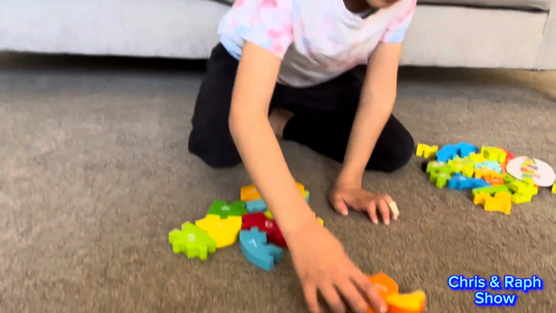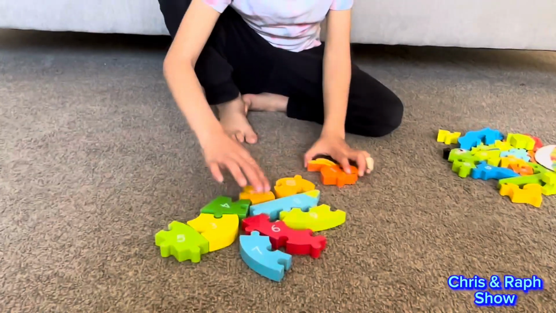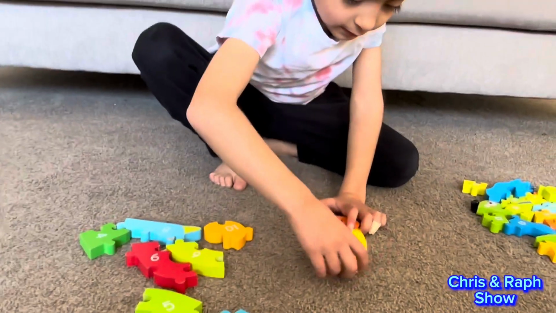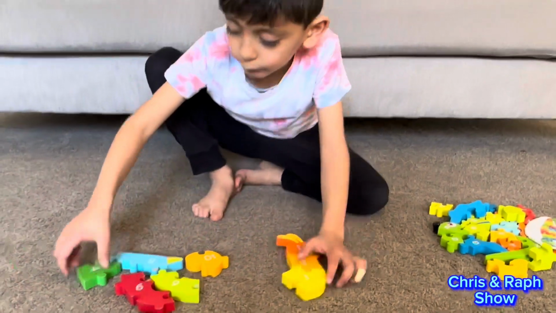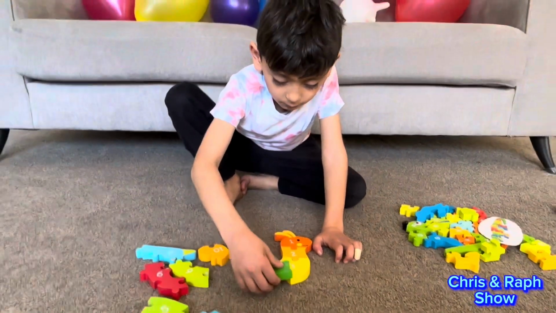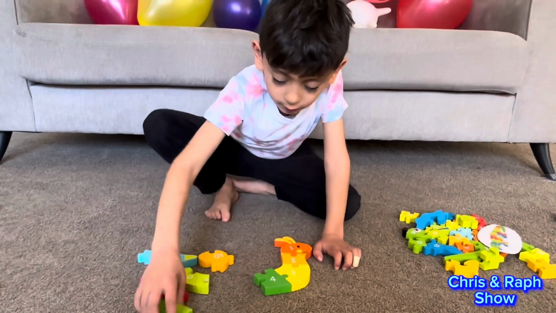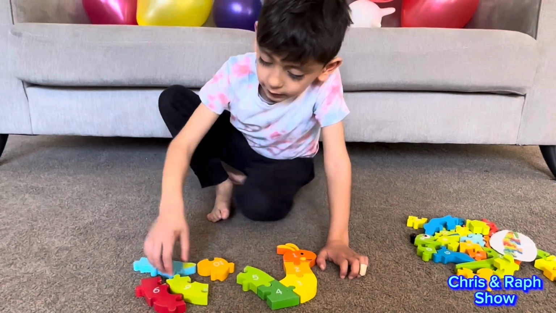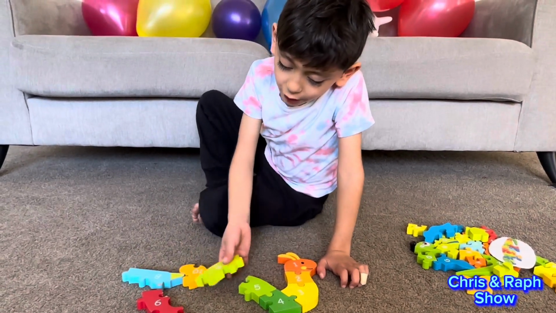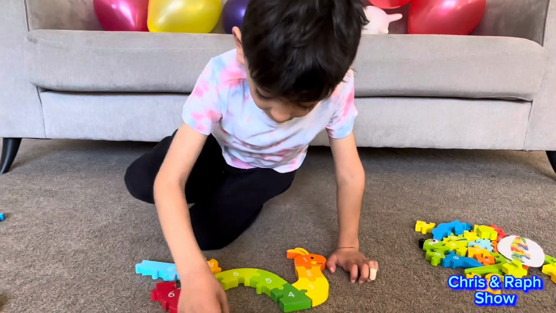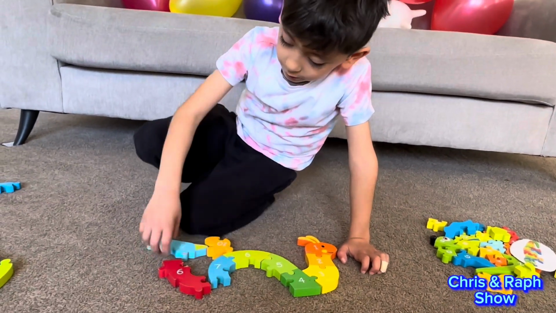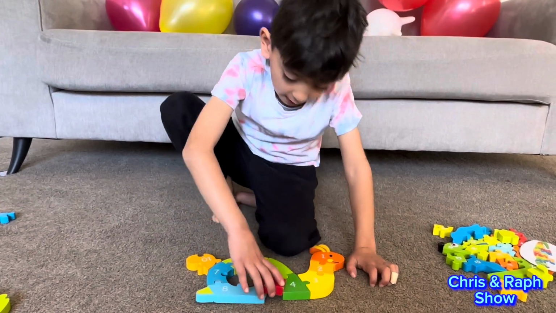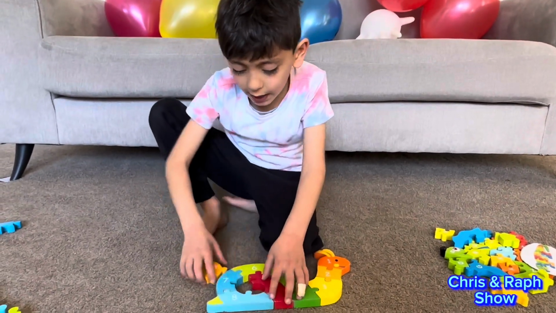We start with number 1, then we go to 2. And then we get 4. We put on 5. Then we get 6 and put it on. We find 7 and put it on. And last one.